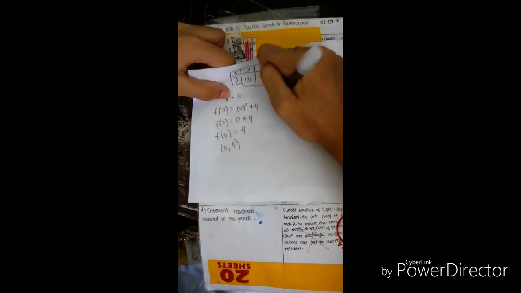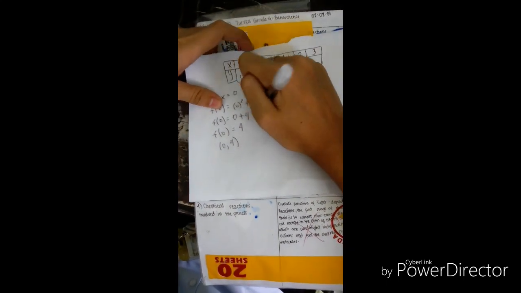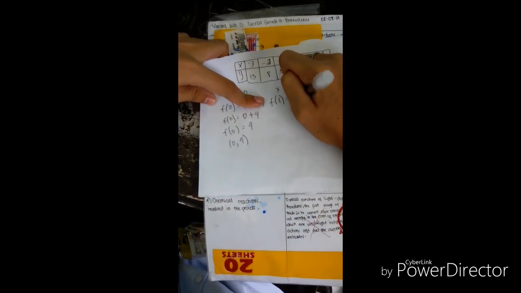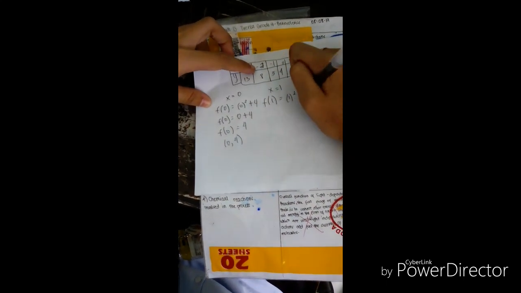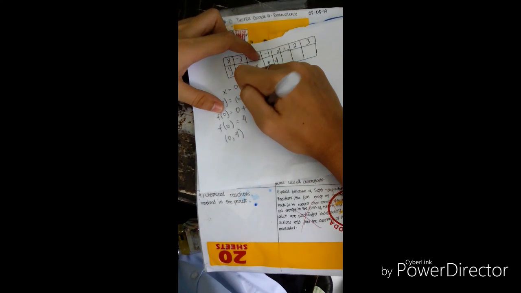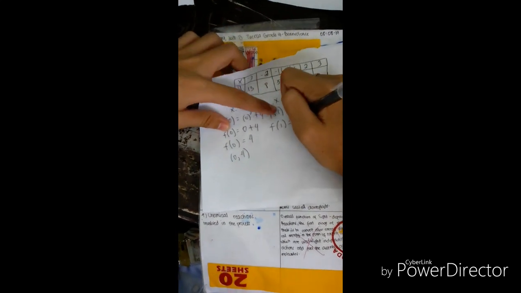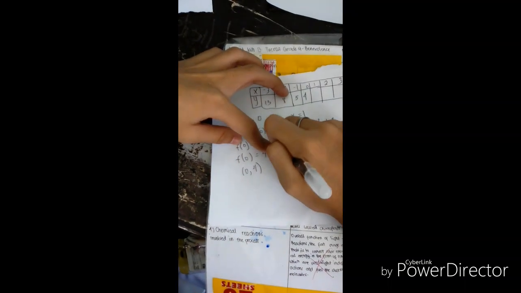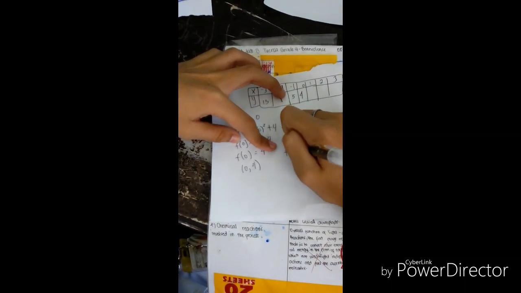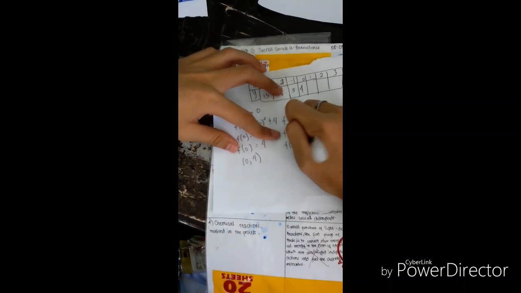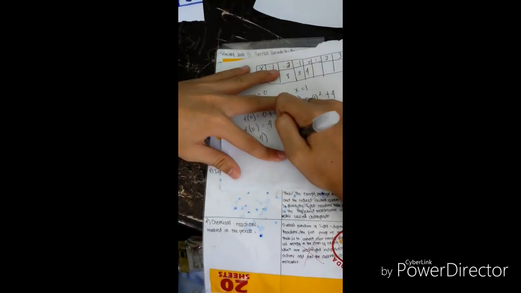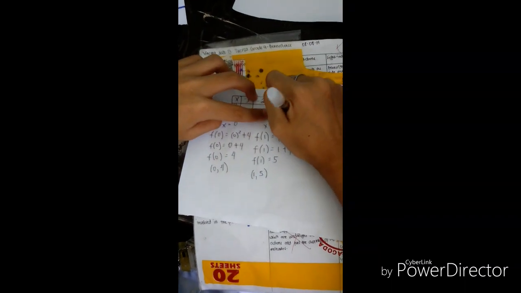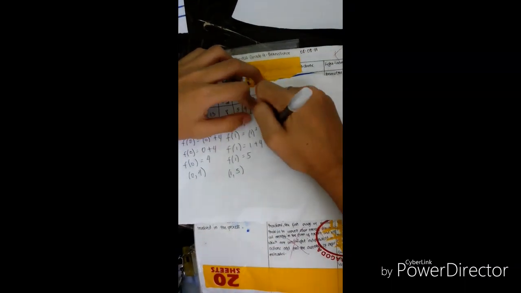So, x equals 1. Our x is positive 1, so f(1) equals 1 squared plus 4. f(1) equals 1 times 1, or 1 squared, is 1 plus 4. Then f(1) is equal to 1 plus 4, which is 5. So our final answer is 1 and 5. 5 here.